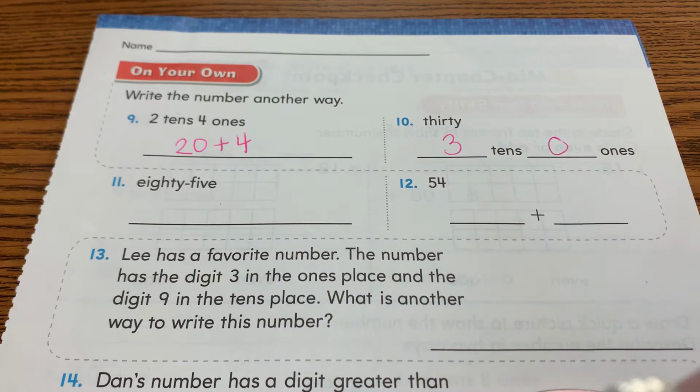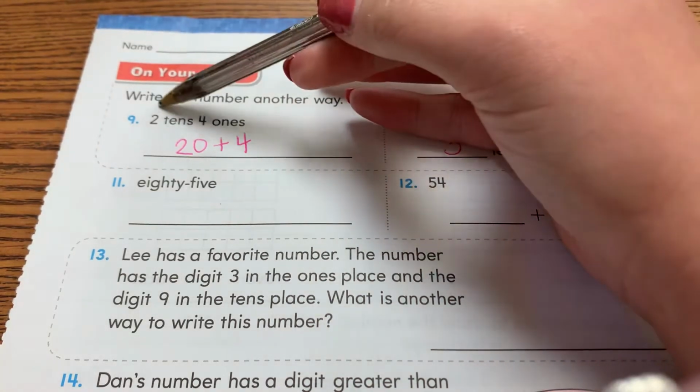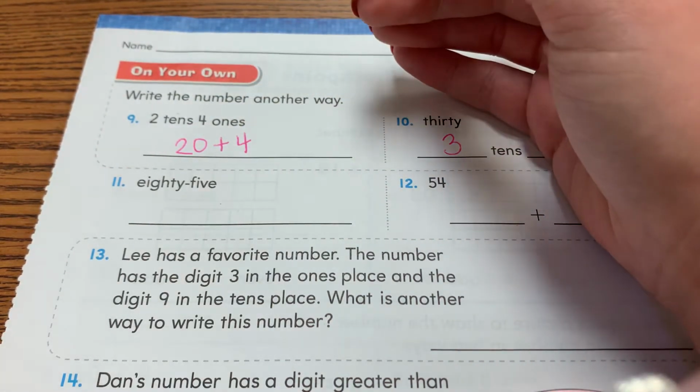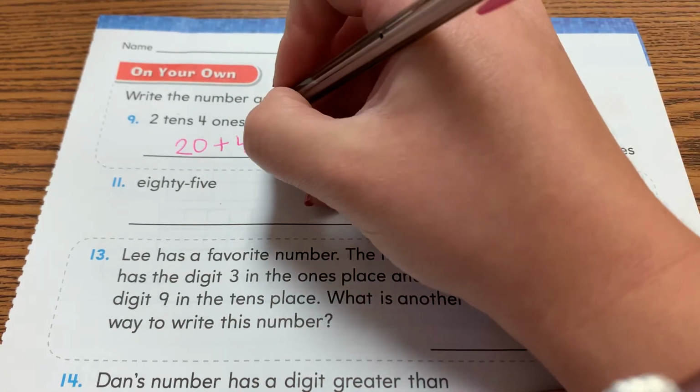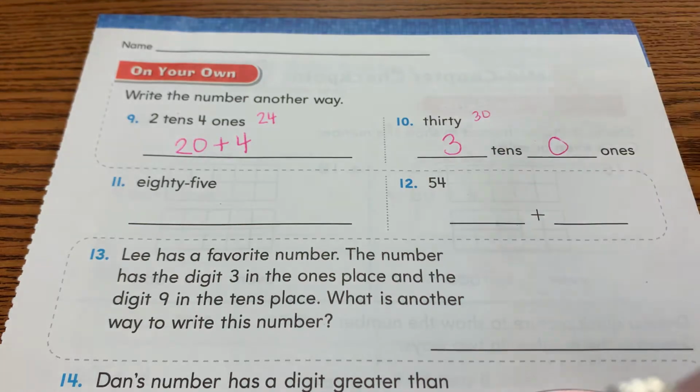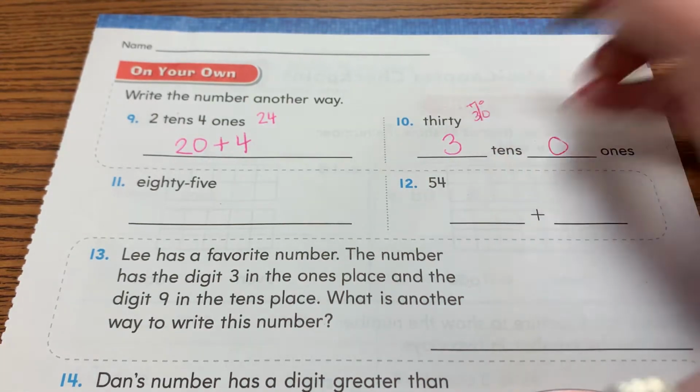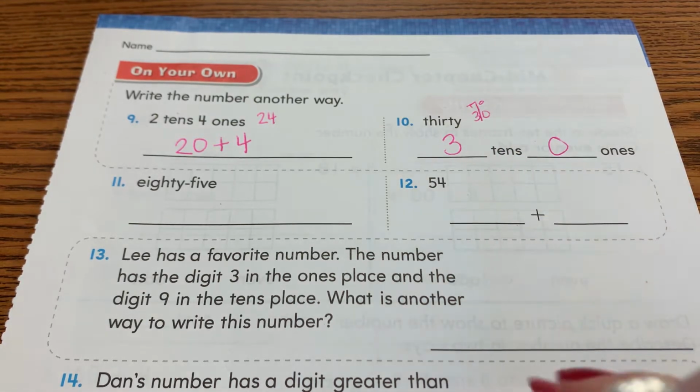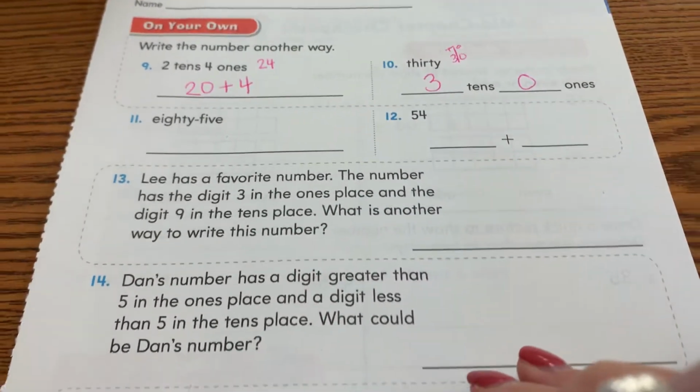0. Sometimes if it helps you, you can go back, and if it's written in a different way than standard form, go ahead and just put it in standard form out from it. So I know that 30 is 30. And then that way, if you need to do your 10s and your 1s, it's much easier for you to figure out. Okay, it's a little trick for you guys.